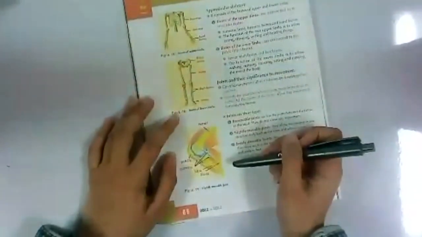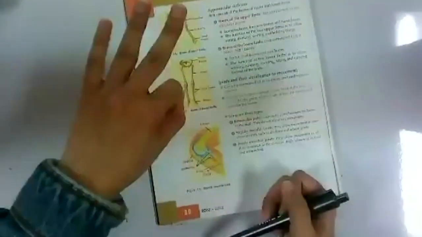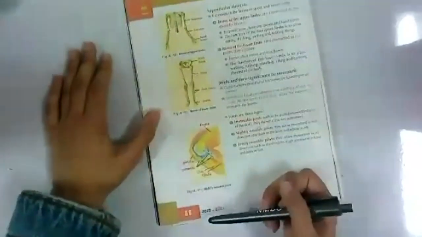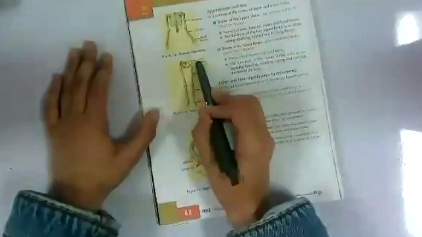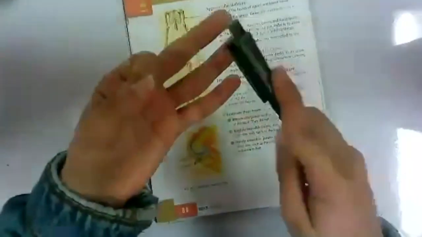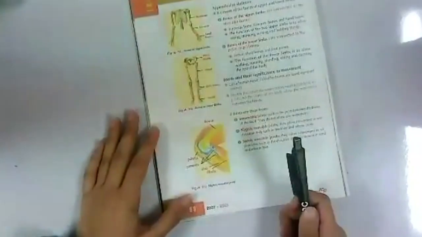And what about the bones of lower limb? Lower limb. They are 3 bones, which are femur, shaft, and foot bones. They are connected to pelvic bones.